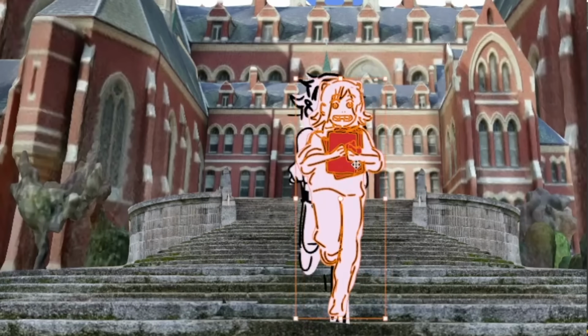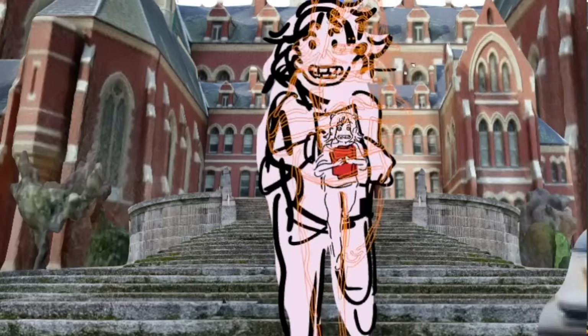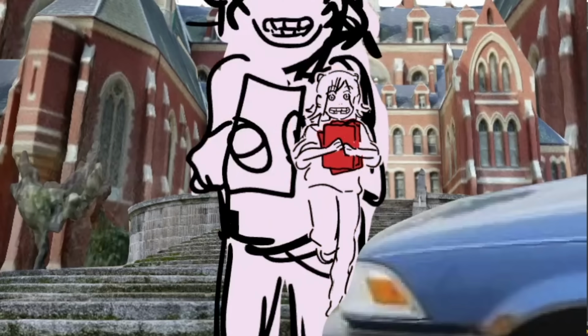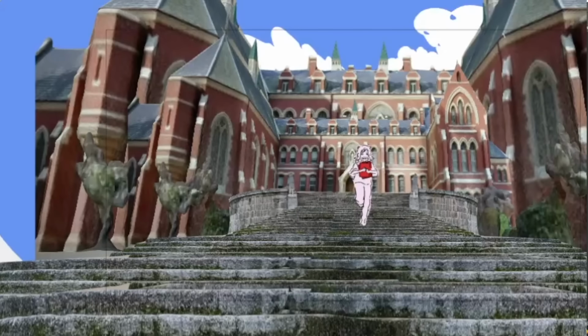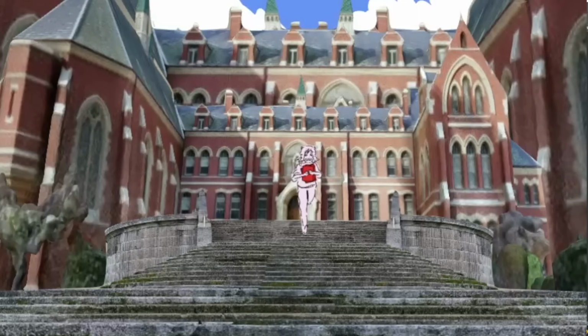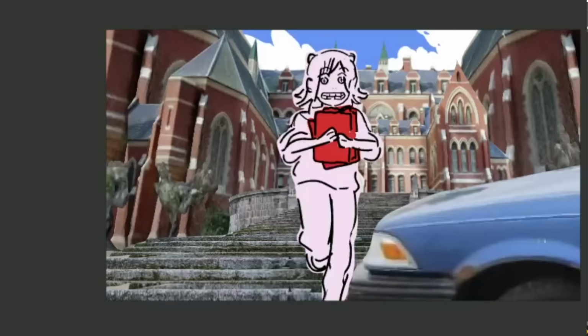Okay, so now the trick is that I'm going to make it feel like she's animated. Now, how do I do that? That's where the reference comes in, the animation reference. And I think there's a little bob of the head as they're running. So I'm going to try to give that head bobbing feel as she's bouncing around.